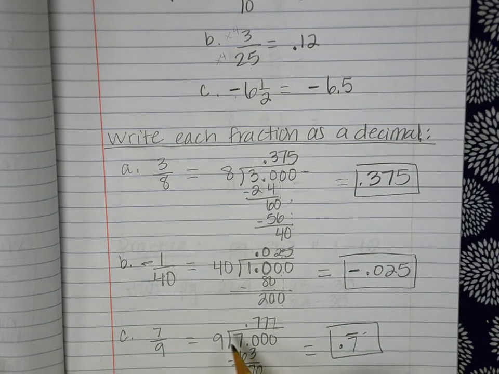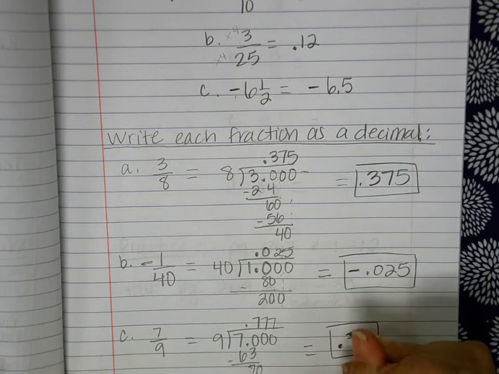7/9. So again, 9 into 7. Put the decimal. It goes into 76 times, right? That's 63. Subtract. It goes into 70 again. Do you see how you just keep getting 7? So my answer is just going to be 0.7 repeating.